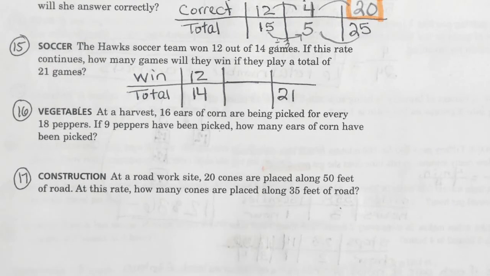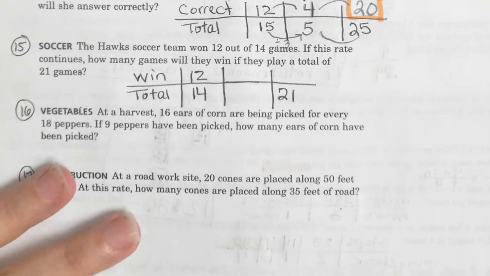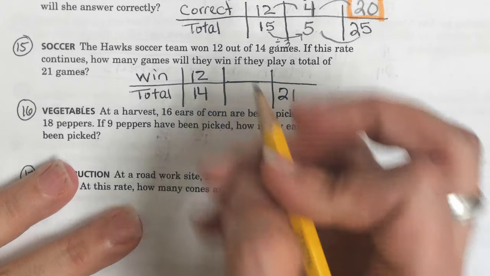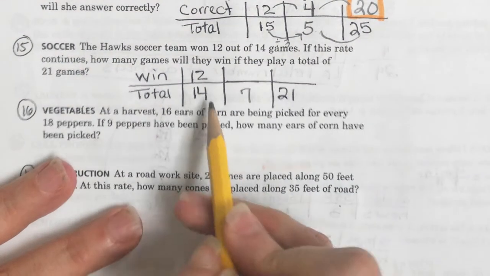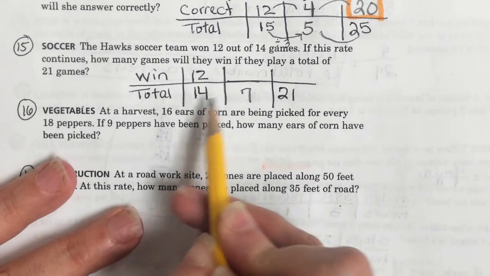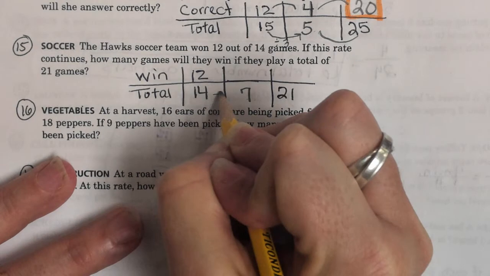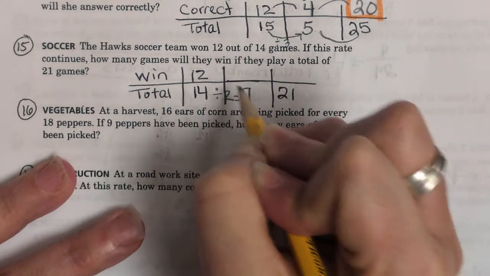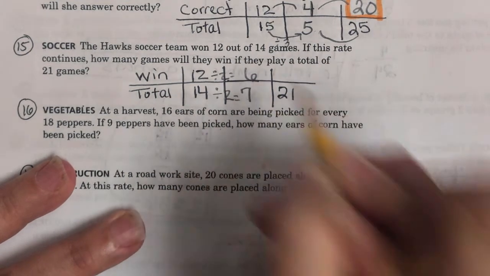So what I'm doing is I'm thinking, what is a common number between a 14 and a 21? 7. So if I can get a 7 right here, is that possible? Yes. 14 what to get 7? Divided by 2. Okay. Can you do 12 divided by 2? Yes. And you get 6.